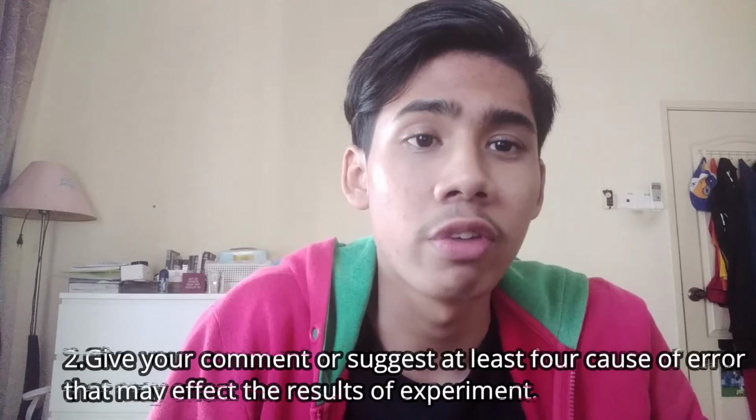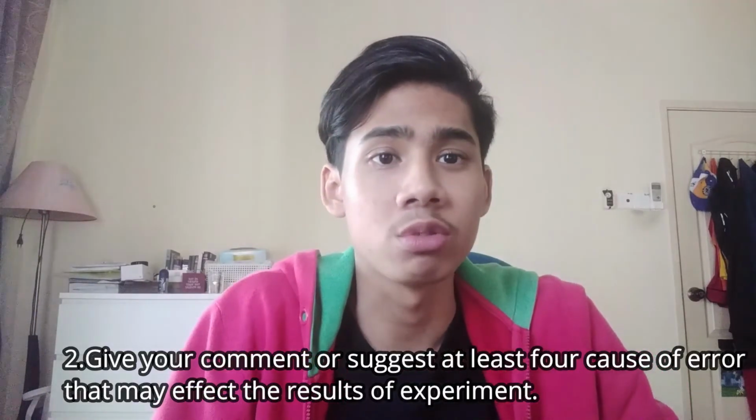Question number 2 is: give your comment and suggest the causes of errors that may affect the results of the experiment. The error that usually affects the result is human error. When we measure or set up the time, we might not be accurate when we stop the watch, or we might not measure the test specimen correctly. Next, there is significant error of the wheel and axle due to wheel slip. It means that when we hang the weight on the wheel, the height might be affected by slip of the wheel.